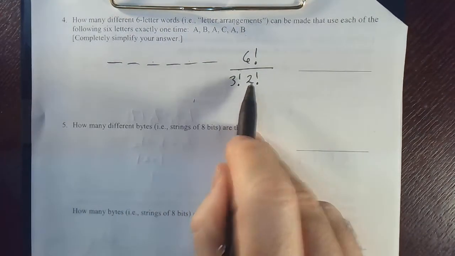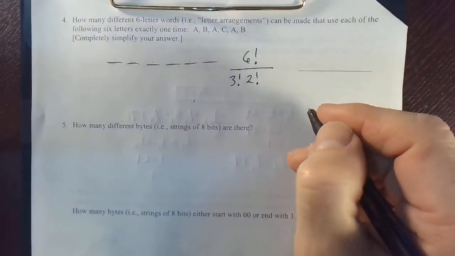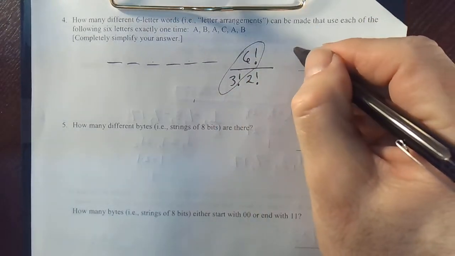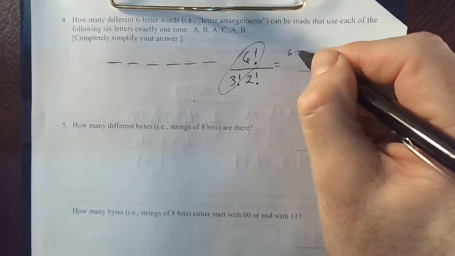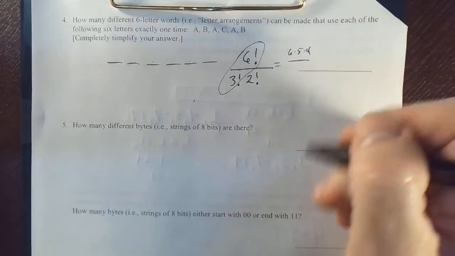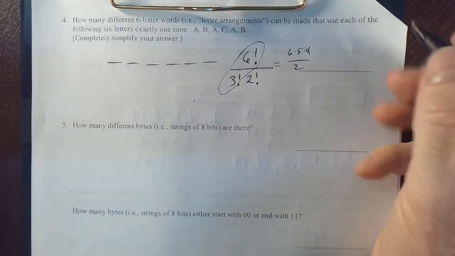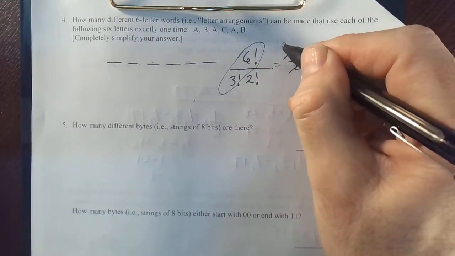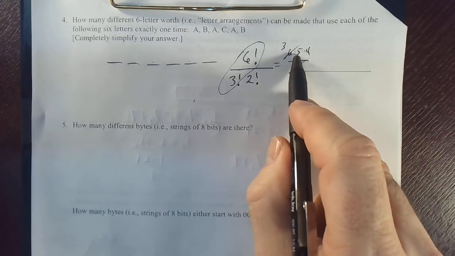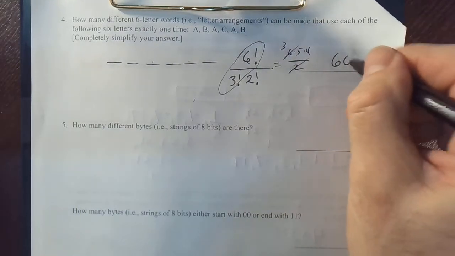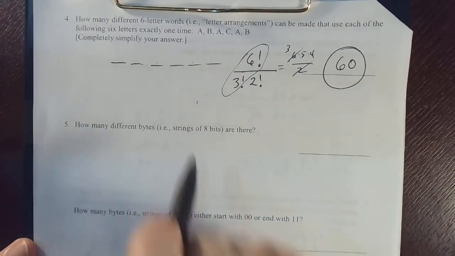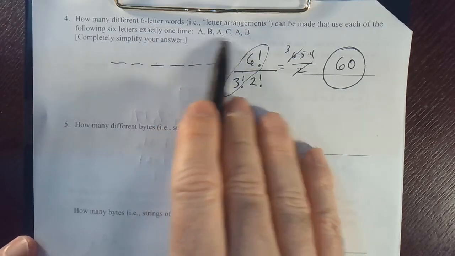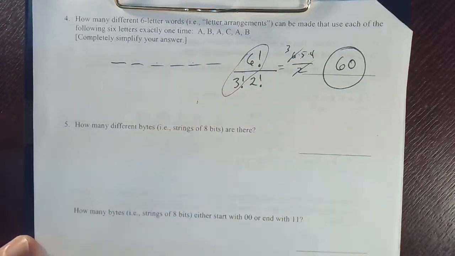So that is the answer, but I could simplify that a little bit. 6 factorial over 3 factorial would be 6 times 5 times 4. The 3 factorial would cancel. So I will cancel the 2 with the 6 and give me a 3 up there. 3 times 5 is 15, times 4 is 60. So that's how many 6-letter words you could make using these 6 letters.